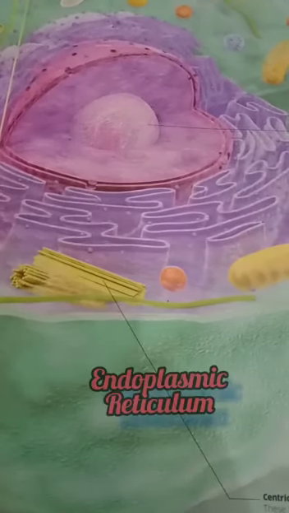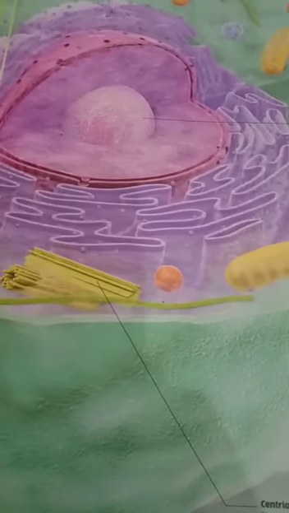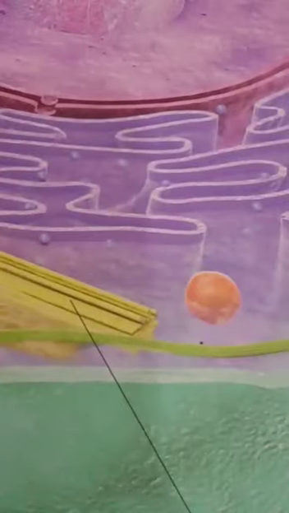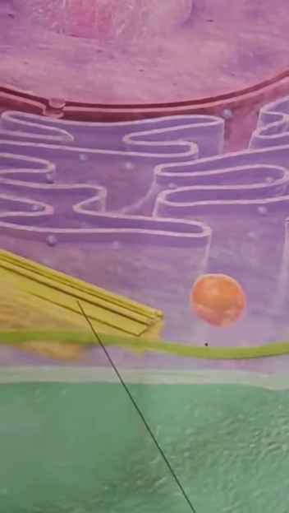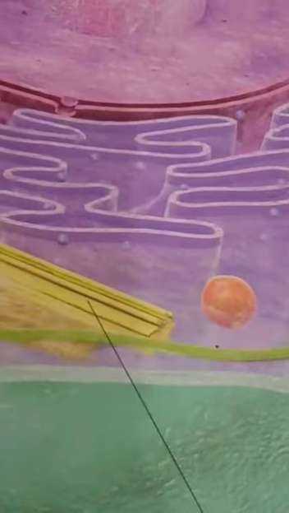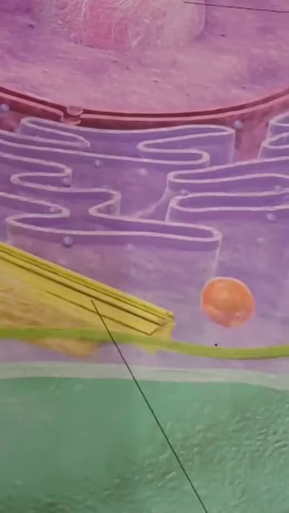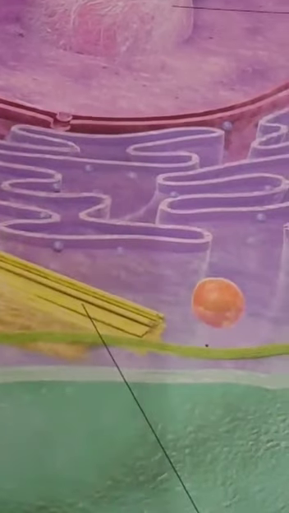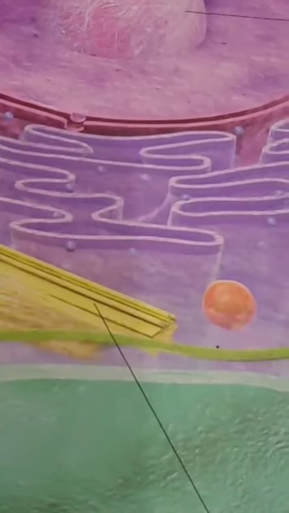Now, endoplasmic reticulum or ER, this network of tubes and flattened bags makes and transports proteins and other substances. There are two types of endoplasmic reticulum. One is rough endoplasmic reticulum and the other is smooth endoplasmic reticulum. In rough endoplasmic reticulum, the ribosomes are attached to it, and in smooth endoplasmic reticulum, no ribosomes are attached to it. Rough endoplasmic reticulum, which is RER, and smooth endoplasmic reticulum, that is SER.